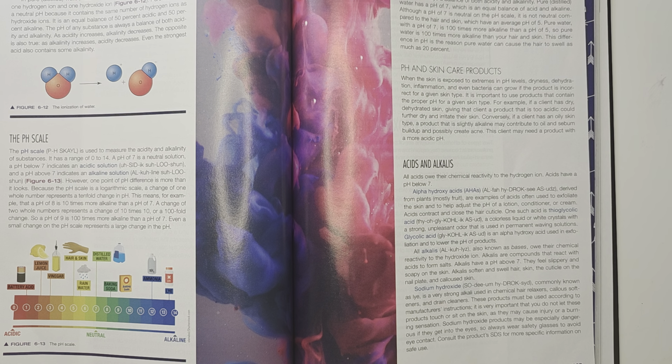For example, if a client has dry, dehydrated skin, giving that client a product that is too acidic could further dry and irritate their skin. Conversely, if a client has an oily skin type, a product that is slightly alkaline may contribute to oil and sebum buildup and possibly create acne. This client may need a product with a more acidic pH.